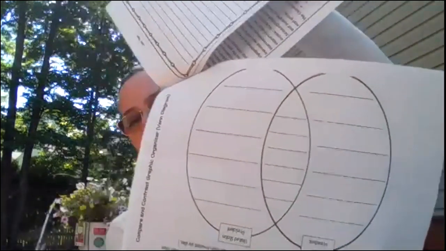All right, second grade friends. So we're going to move on to day 2. Your task today is to complete the graphic organizer about the 2 stories, okay? And it is in your packet.